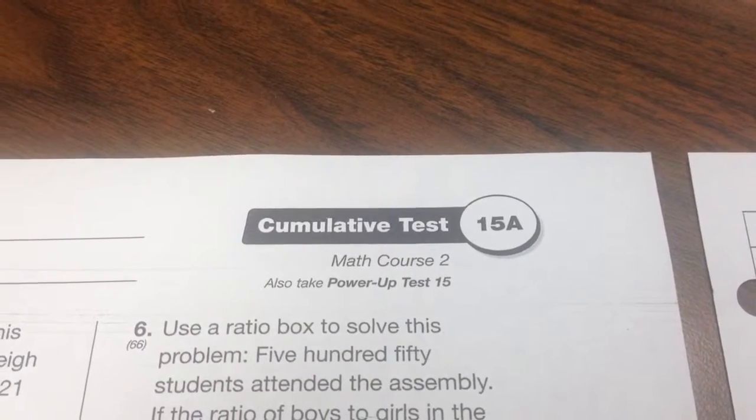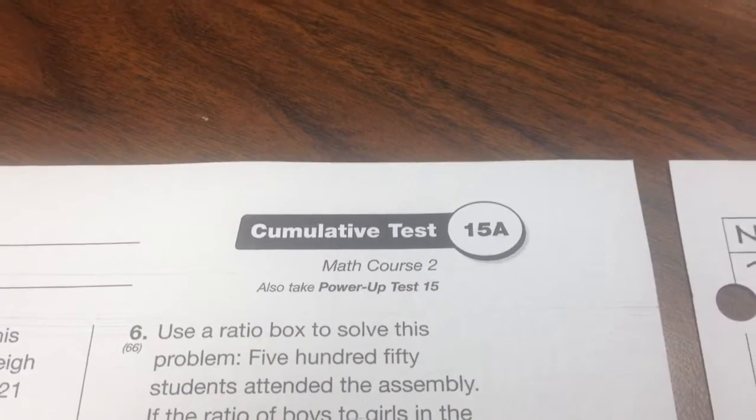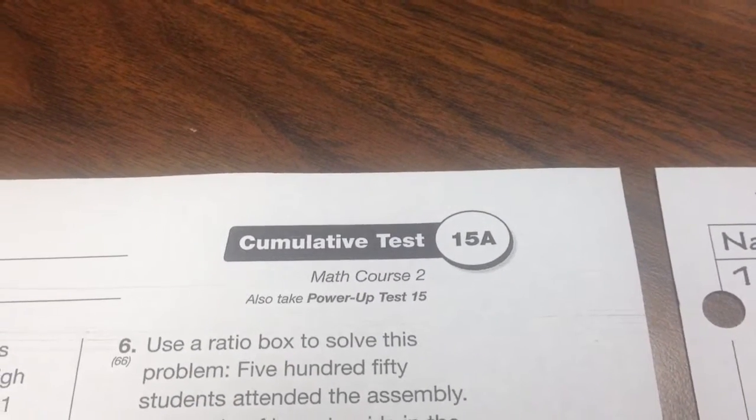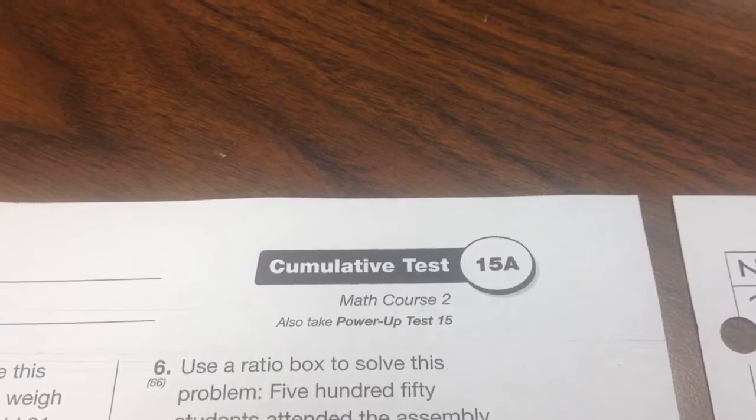Okay, course 2, this is our test review. We're using test A to review. So remember, test B, 15B, is going to be just like 15A, only with different numbers.